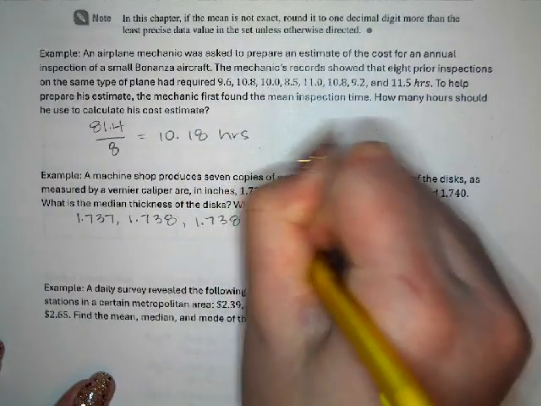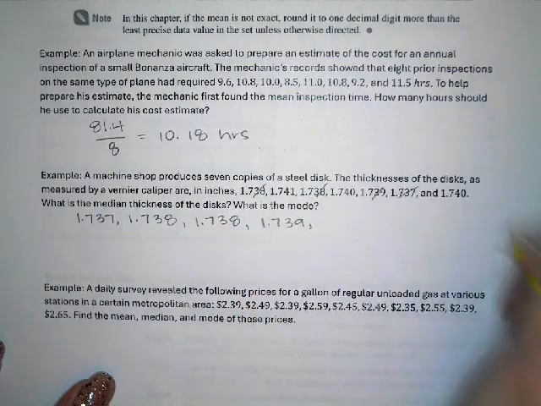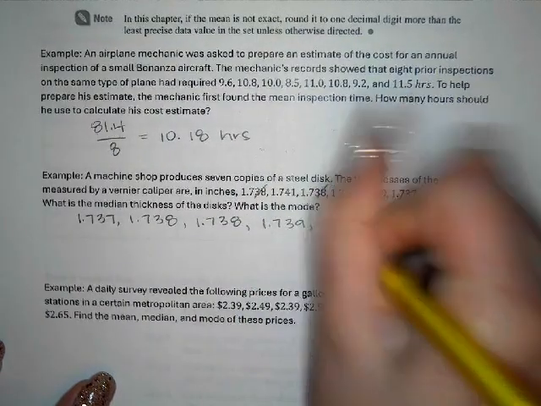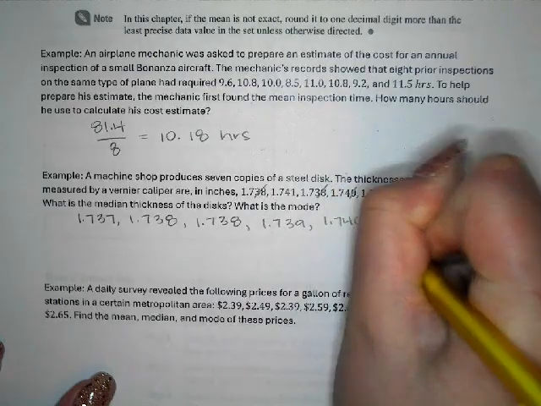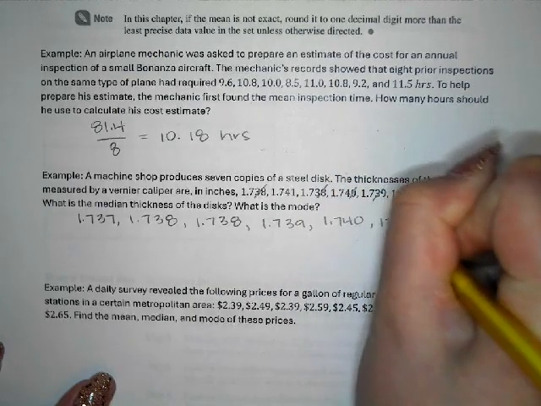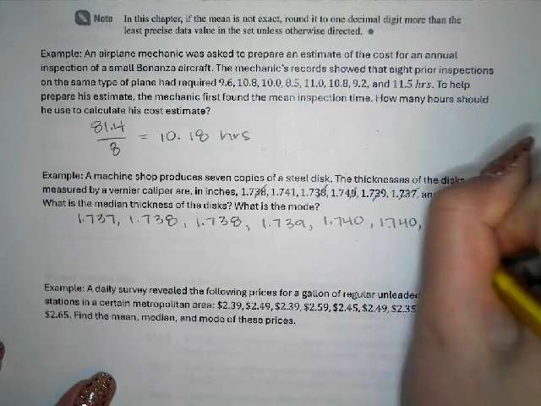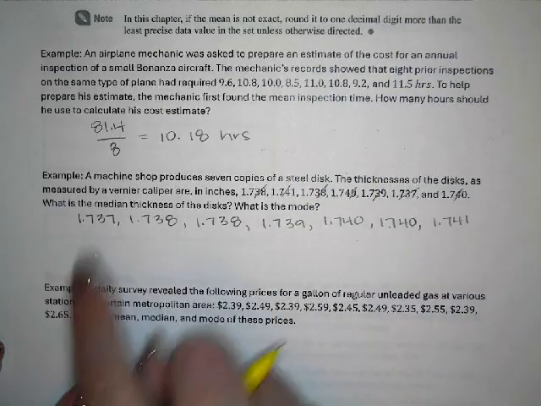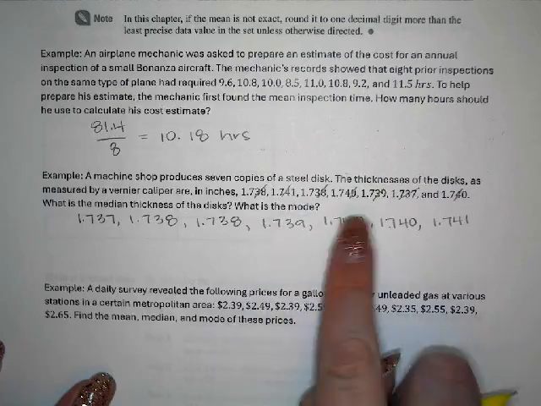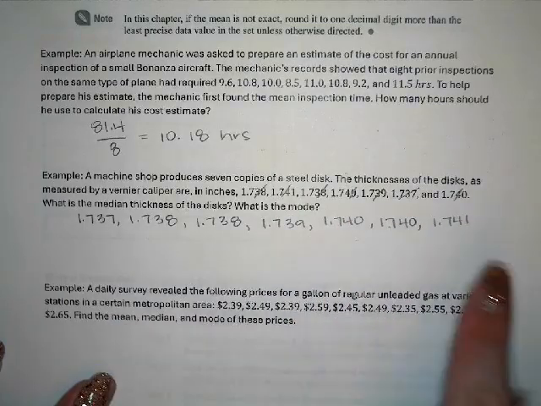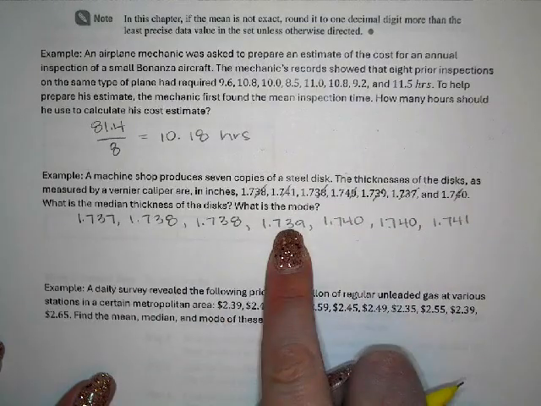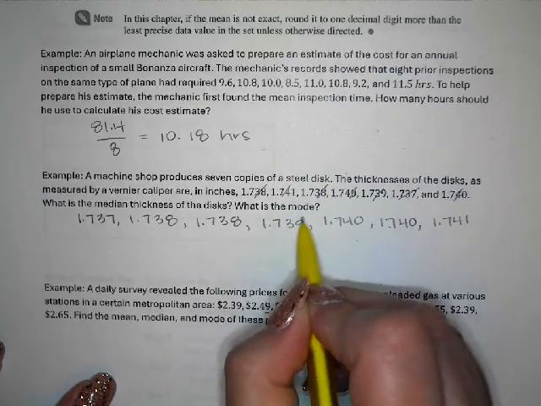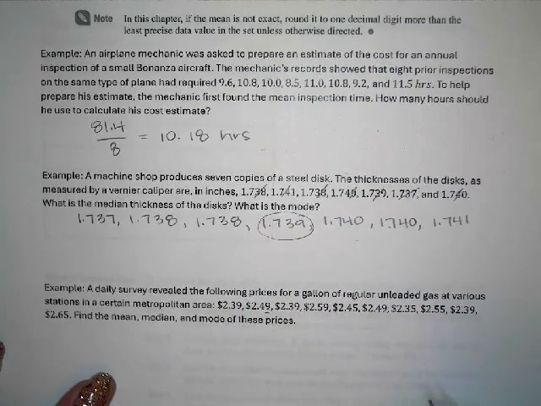One at 1.739, 2 at 1.740, and then 1 at 1.741. Okay, 1, 2, 3, 4, 5, 6, 7. So there's 7. So that means that this one is the middle. So that's the median.